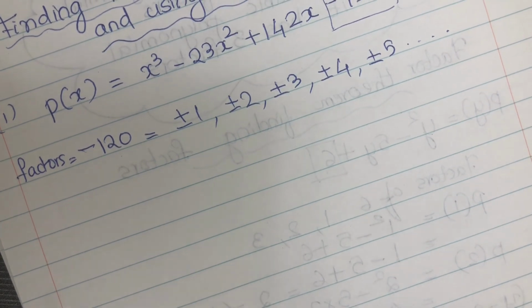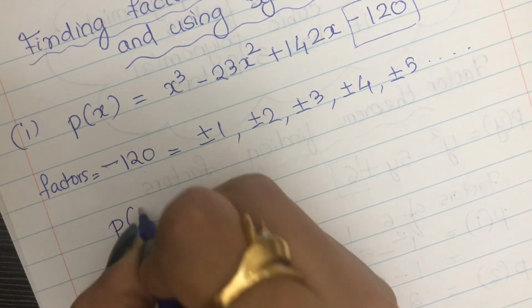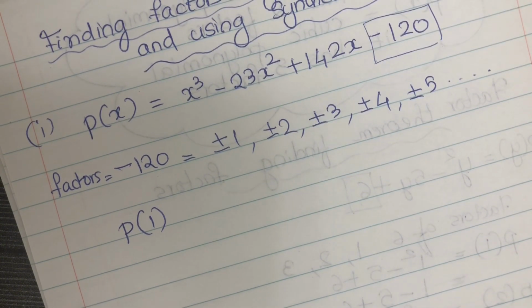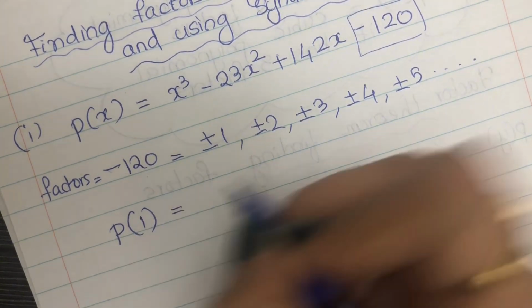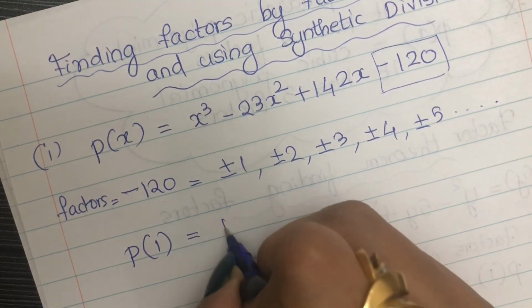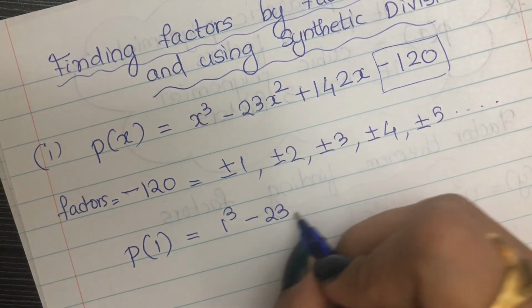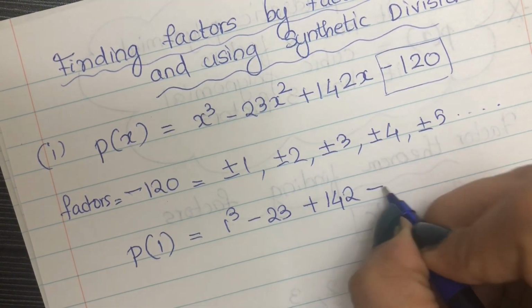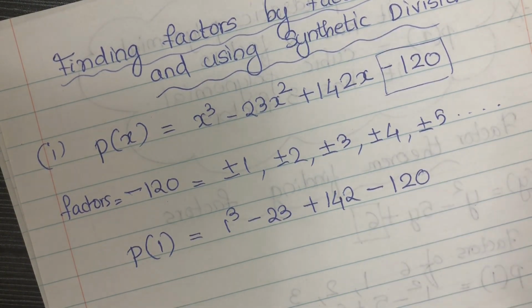First we'll take the first number, a very easy number, that is 1. So first we'll take P of 1 and see whether this is 0. If P of 1 is 0, that is, the remainder is 0, then x minus 1 will be a factor of P of x. You know that. So P of 1 means 1 cube minus 23 into 1 square, minus 23, plus 142 into 1 is 142, minus 120, right?